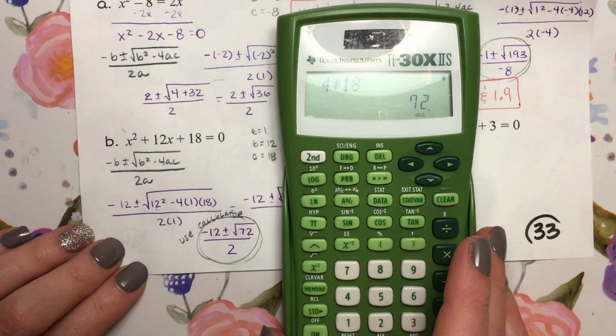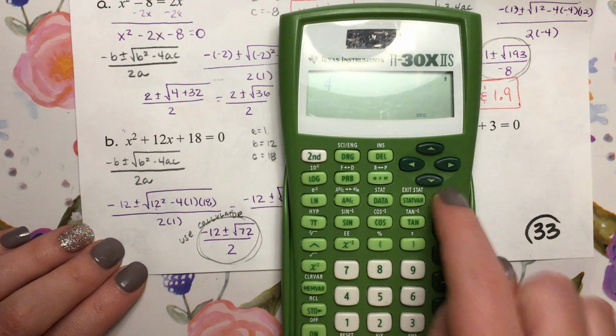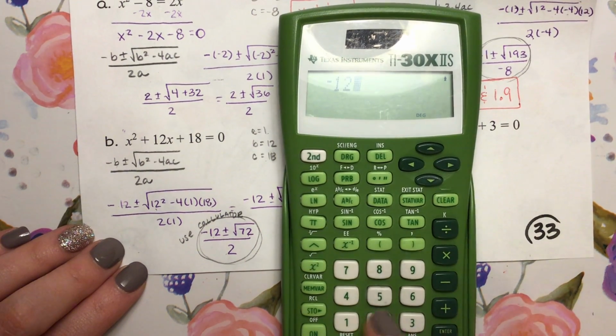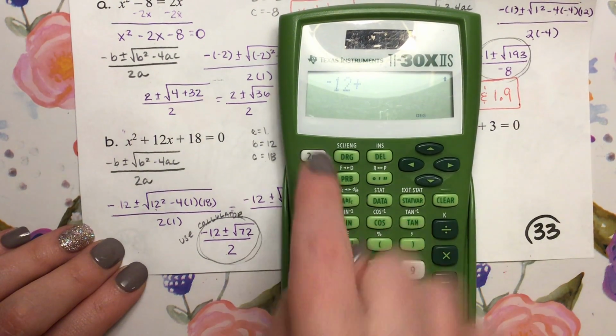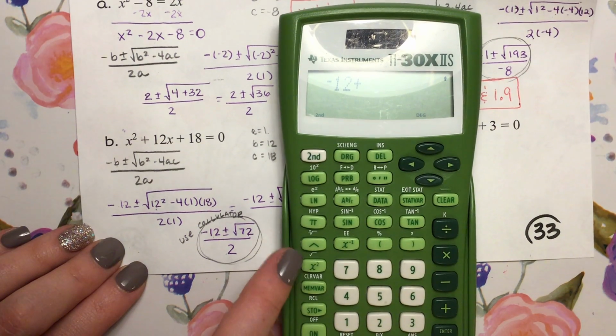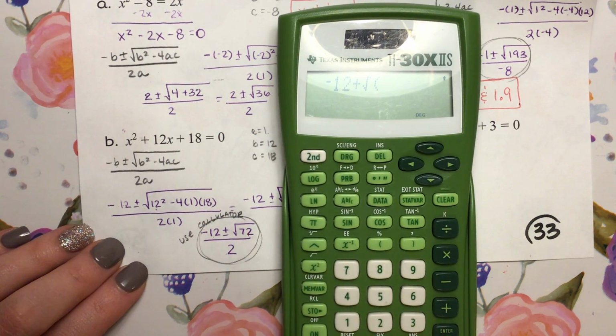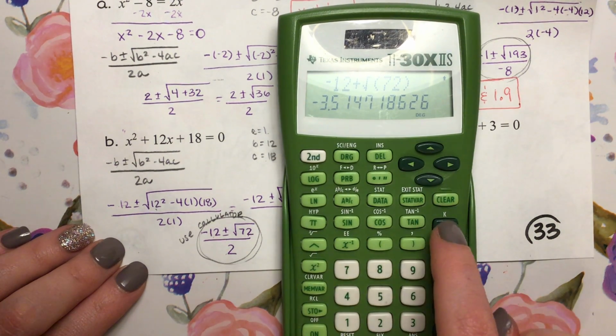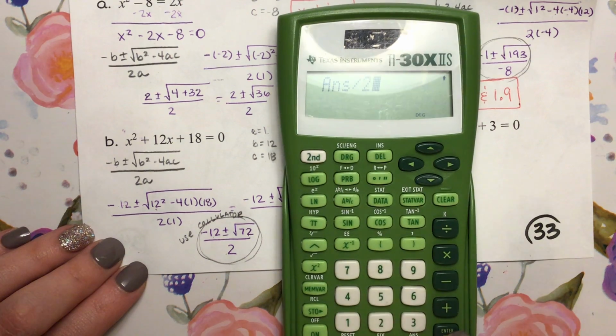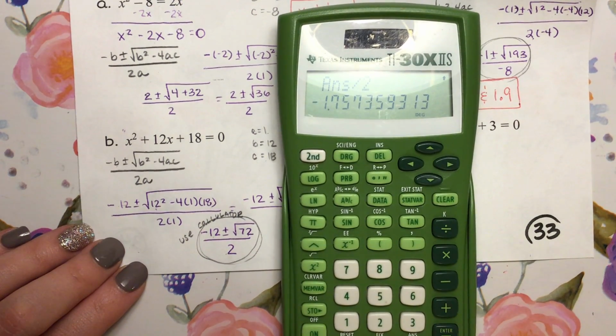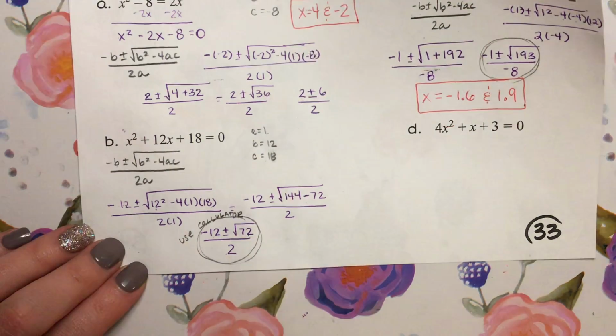Let me clear this out. We've got negative 12 plus the square root of 72, and that equals negative 3.5, but we can't forget to divide it by 2, so I'm leaving that number in there, and then I'm saying divided by 2. And that's getting me about negative 1.8.